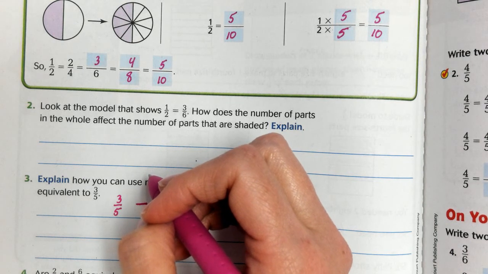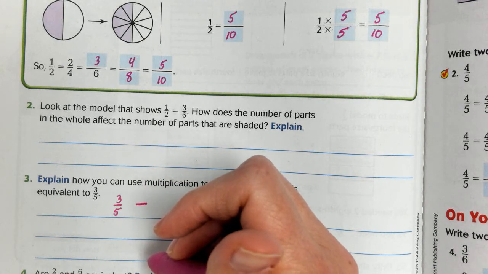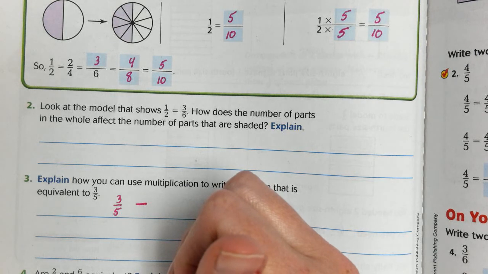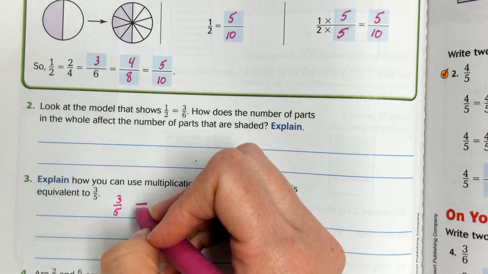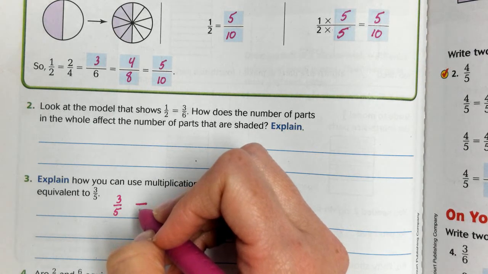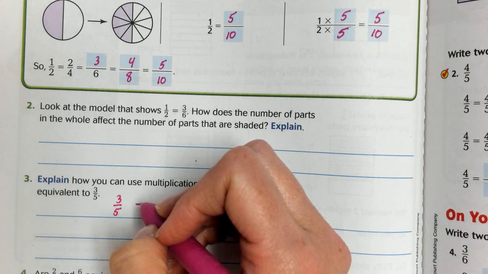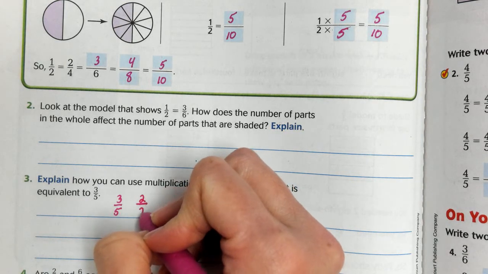All right, let's choose our number. What are we going to multiply by to find an equivalent fraction? We're not going to do 1 because that will give me 3/5. Okay, I'm going to multiply by 2. But what do I have to do to make sure the fraction is equivalent? I have to multiply both the numerator and the denominator by 2.